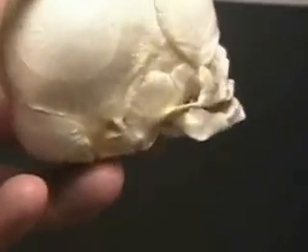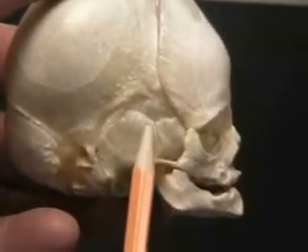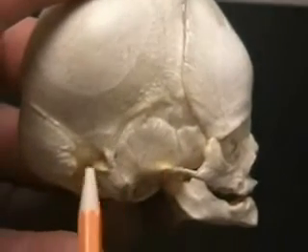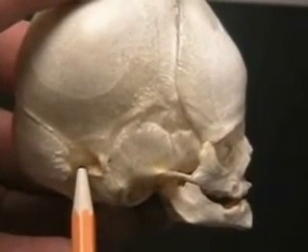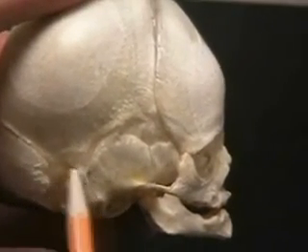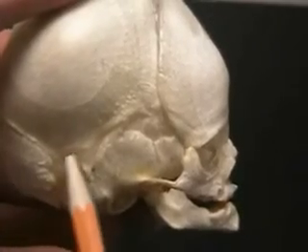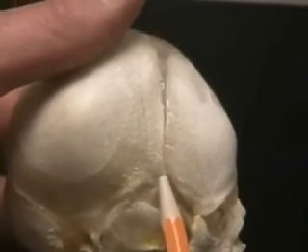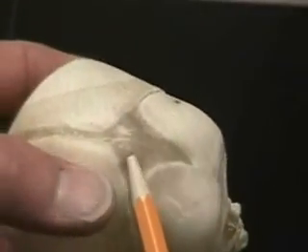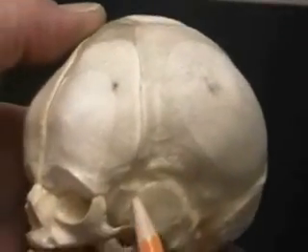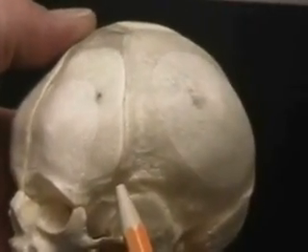And if we look laterally, this is the anterior lateral fontanelle, the posterior lateral fontanelle on the right side, and you have the same thing on the left side. So notice that the frontal or coronal suture extends from the right anterior lateral fontanelle up through the anterior fontanelle, down the other side to the left anterior lateral fontanelle.